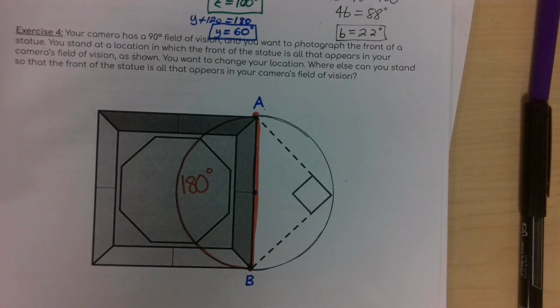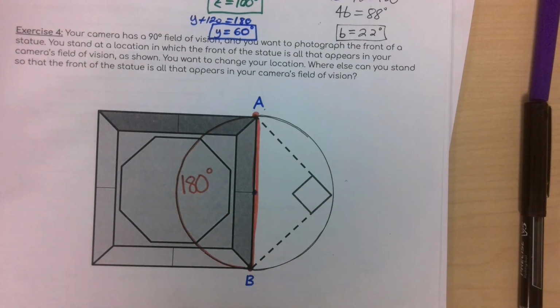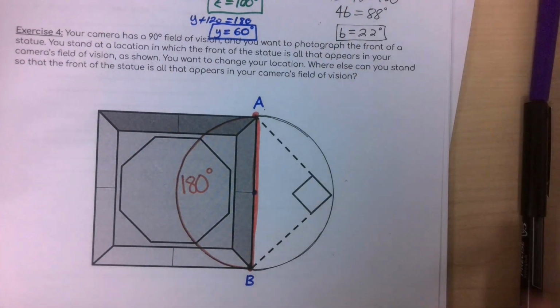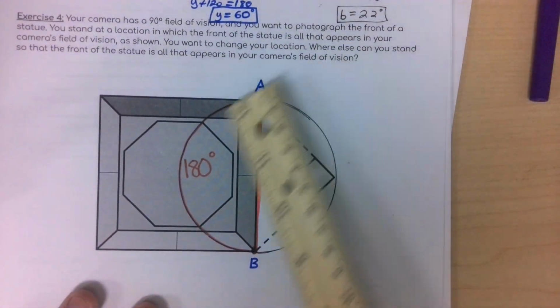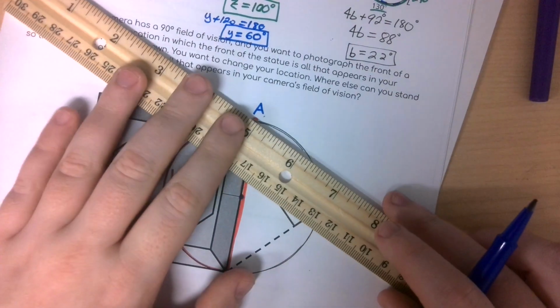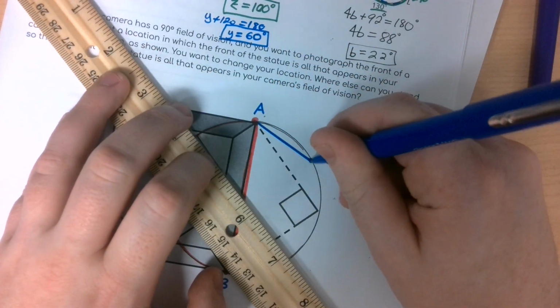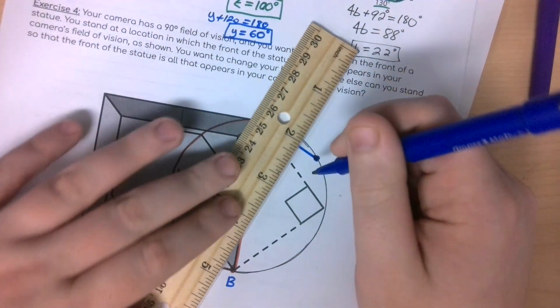Now here's where I give the problem away, folks. Let's try drawing some examples of angles that intercept this arc. Well, what if I drew an angle that went from A to this side, then to B?